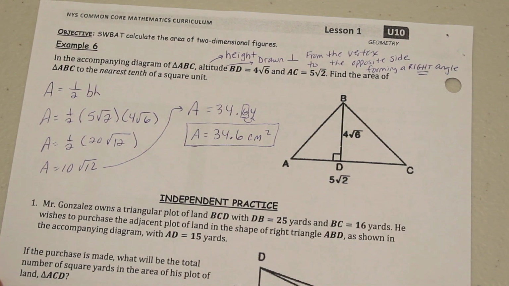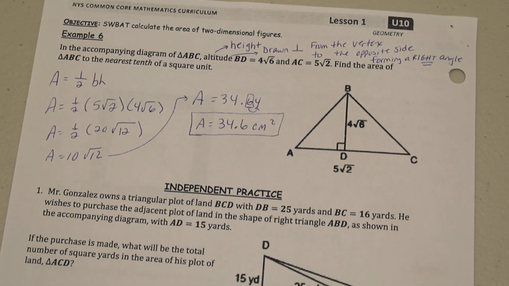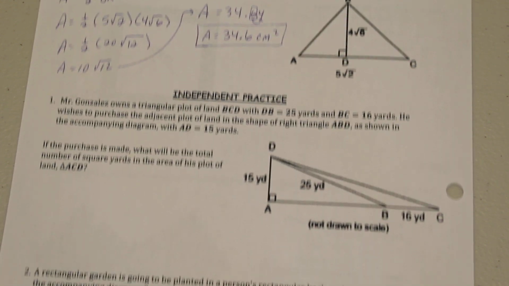All right, so you're going to now work on the independent practice on your own. You're going to see how much you've got into your brain here. You guys are doing a great job.